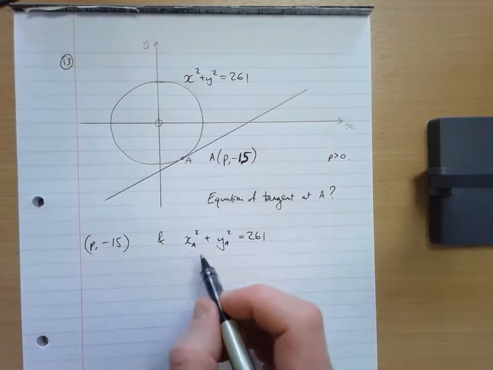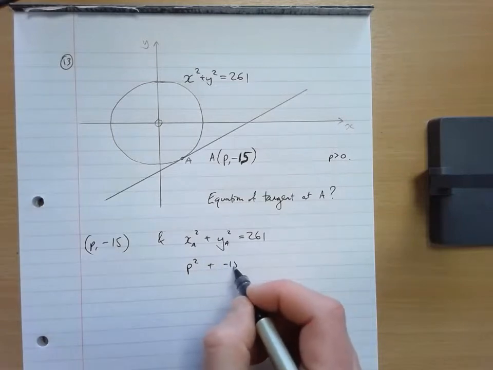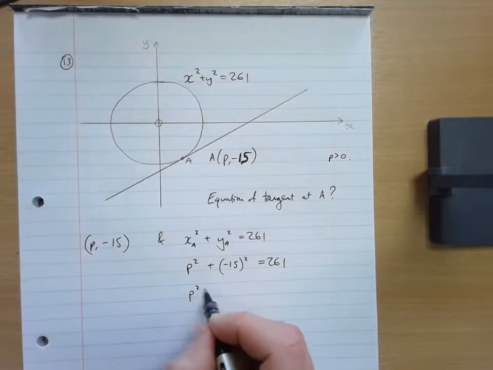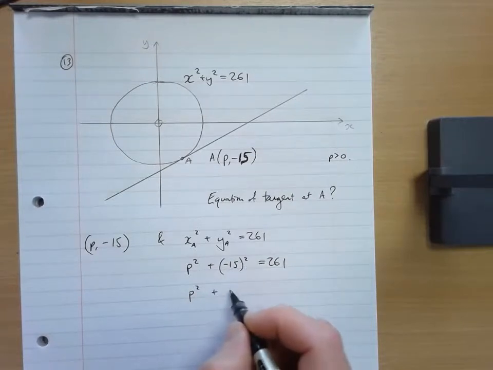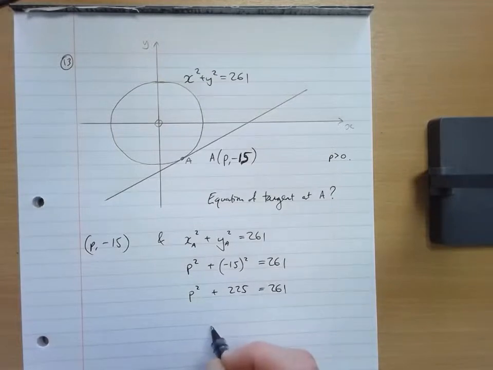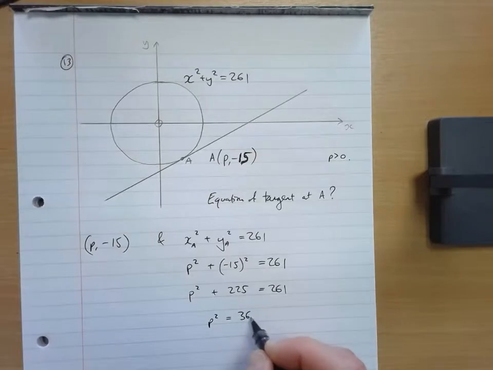So x coordinate of A is p, y coordinate of A is negative 15, negative 15 squared is 225. Subtract 225 from both sides, and you get 36. Square root to get p, so at this stage square root to get plus or minus root 36, so plus or minus 6.